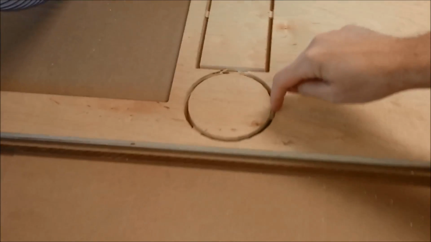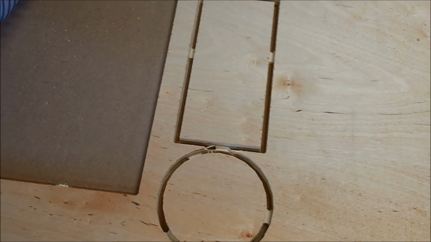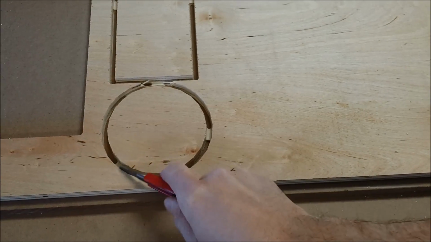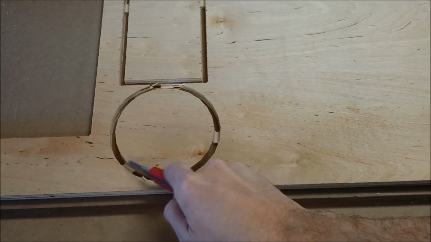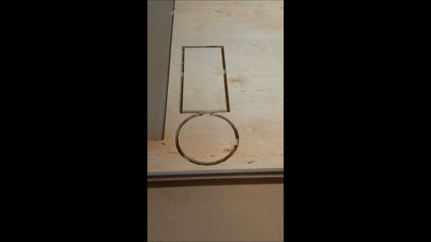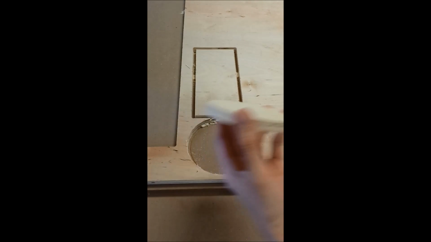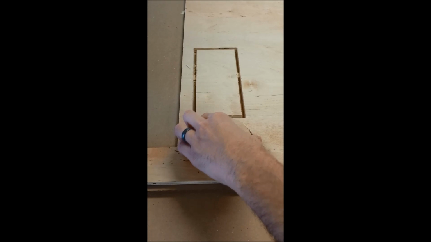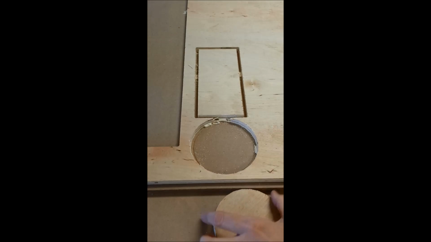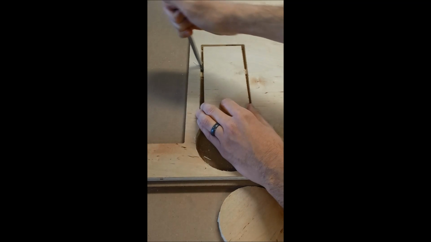So you can see it created the tabs here, and these pieces aren't going to budge. So we take a razor knife and just remove the excess material. So we've cut all the tabs sufficiently, and then you can use a flathead screwdriver to help you pry it out. And if you try to rip this, try to rip it away from the part, otherwise it can splinter and mess up the finish of your part. But you really want to remove as much of the tab material as possible.